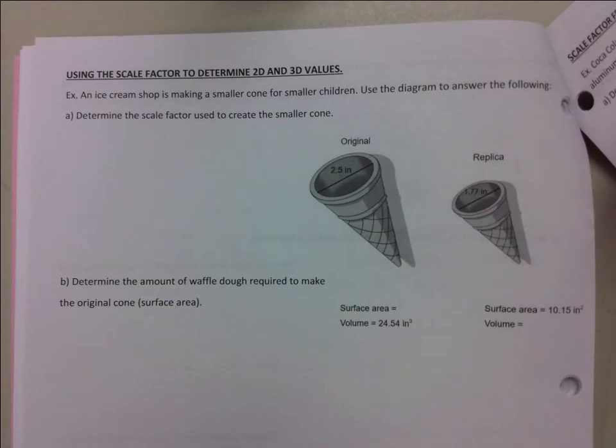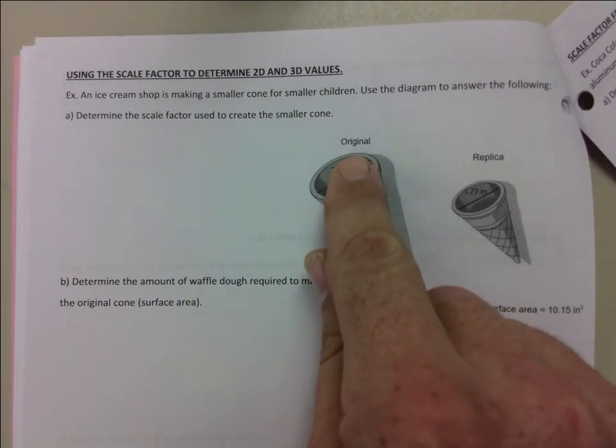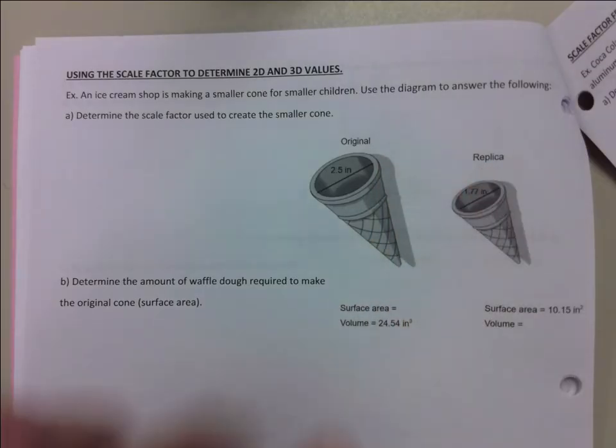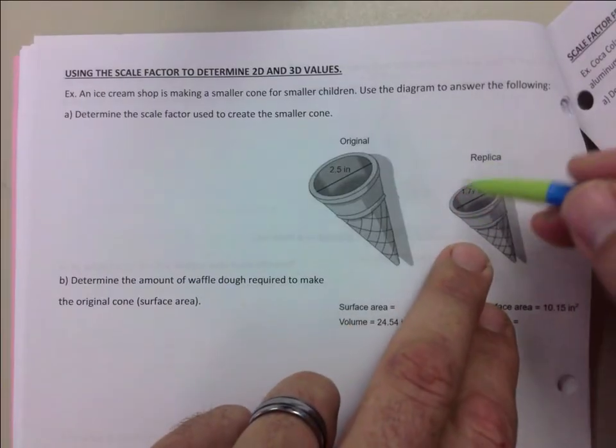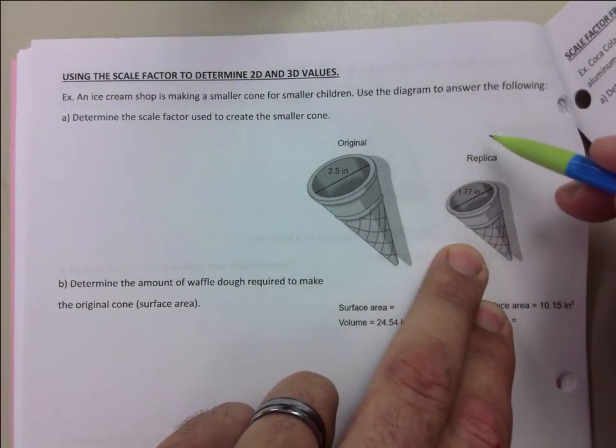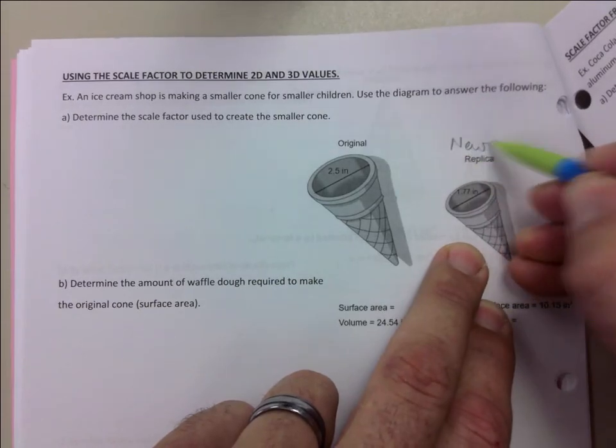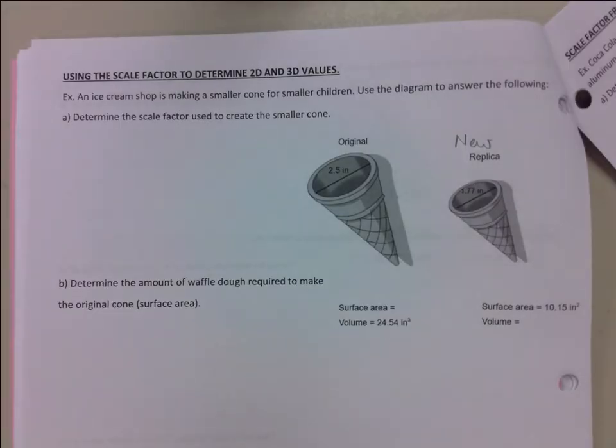So we're going to start using this terminology now that before we didn't have to square root or cube root. Now it's going to change. You ready? Make sure you put distractions away. Using the scale factor to determine 2D and 3D values. So you're going to follow along really carefully. An ice cream shop is making a smaller cone for smaller children. So this is the original, and we're making a replica. What should I call this? Original and new, right? Just making sure I get my terminology right.